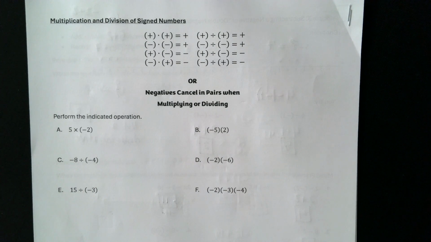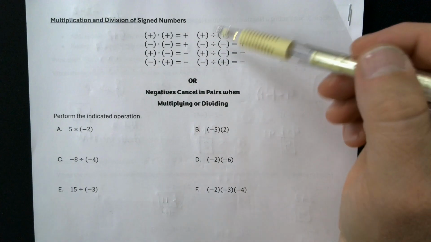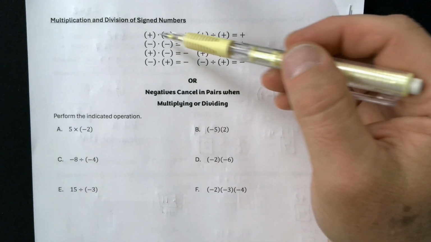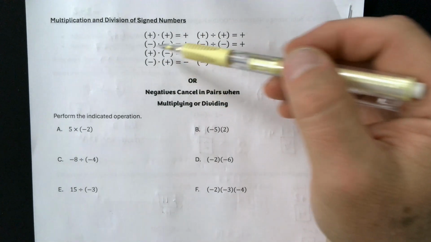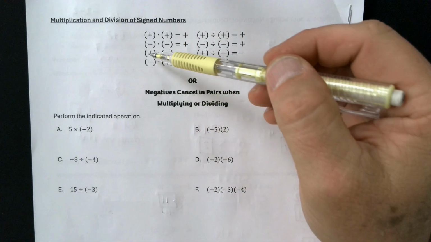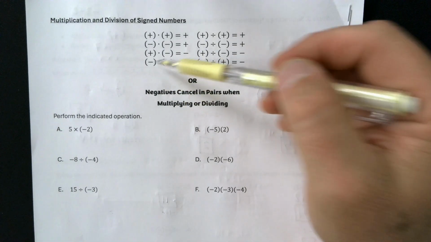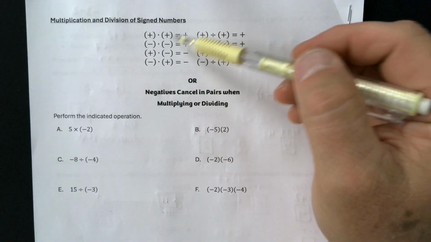And for multiplication and division, there's a different set of rules. So alliances and wars are just for addition and subtraction. Now, I wrote down all the possible rules here. A positive times a positive is a positive. A negative times a negative is a positive. A positive times a negative is a negative. A negative times a positive is a negative. So I have these rules.